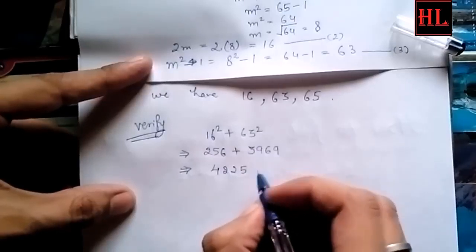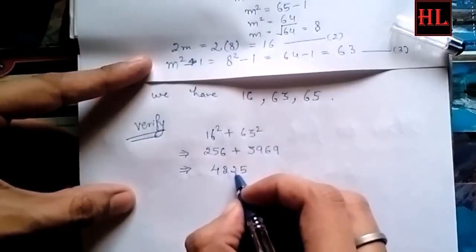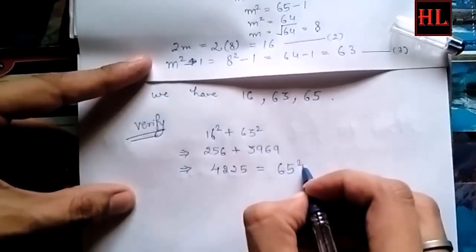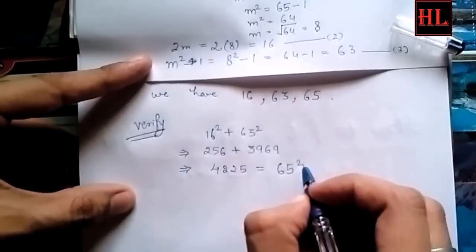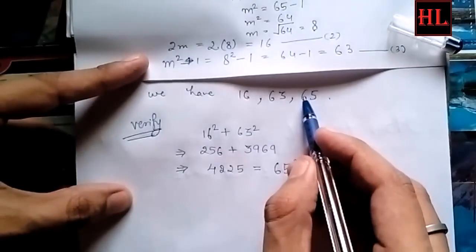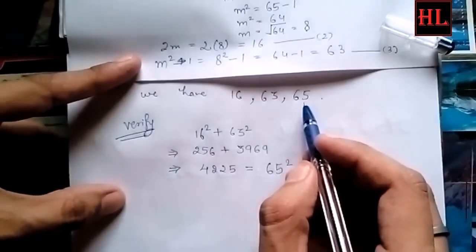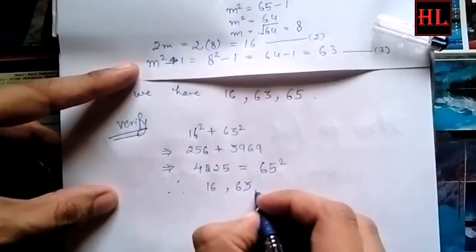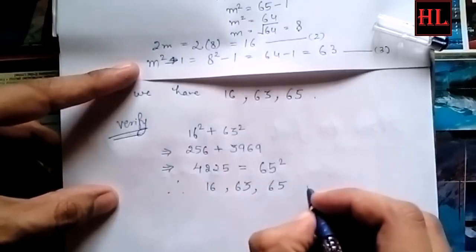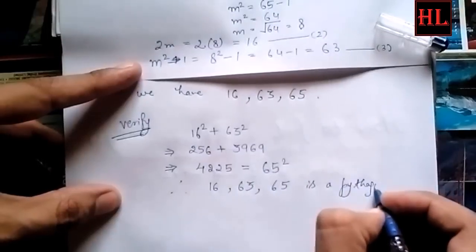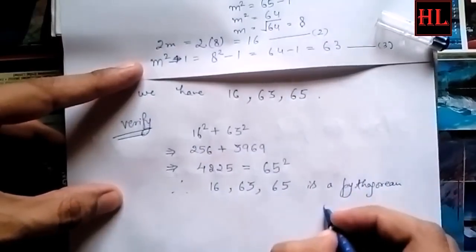And as you can check, 4225 is the square of 65, which is our third number of the Pythagorean triplet. So it satisfies the Pythagoras theorem. Therefore we have verified that 16, 63 and 65 is a Pythagorean triplet.